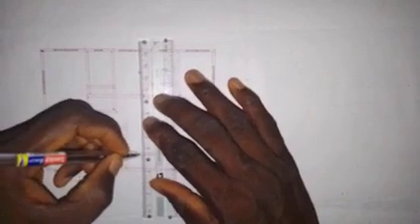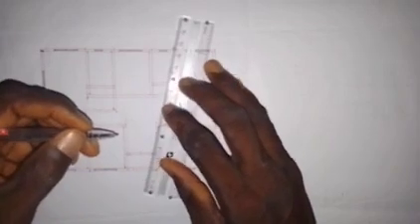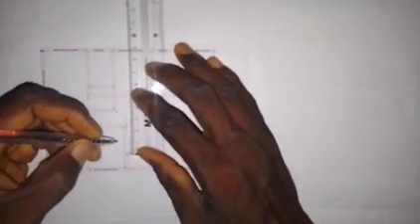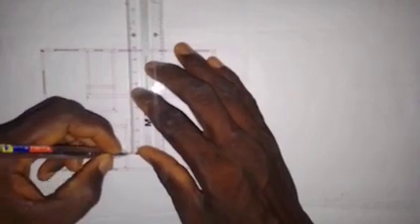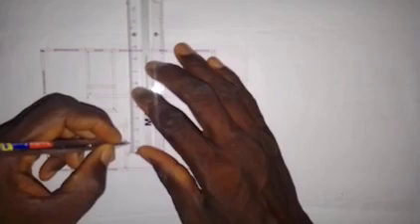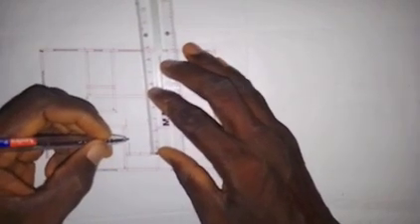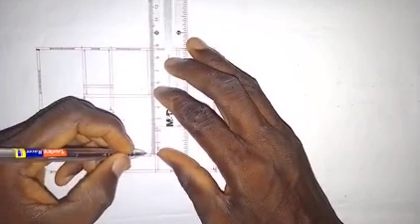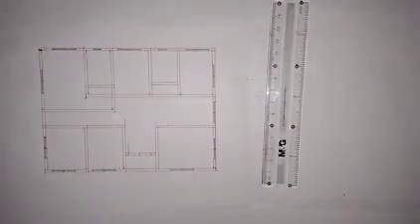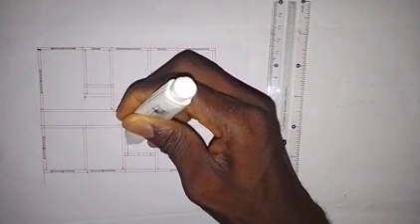So we have this. From this point I will take a measurement of 9 millimeters up, and I'll also do the same thing here, 9 millimeters up. What I've done here, I don't want to do it in this way.